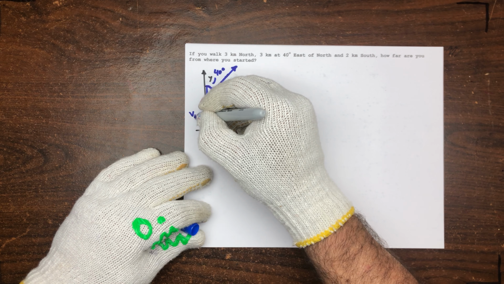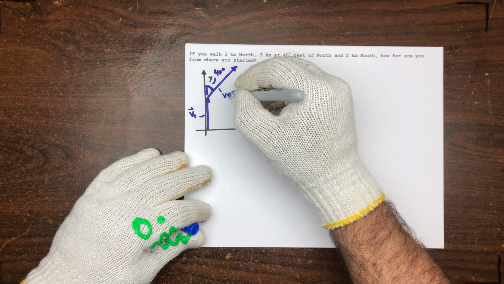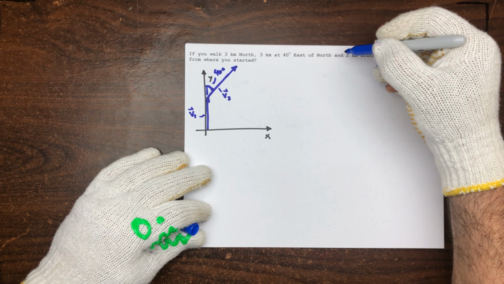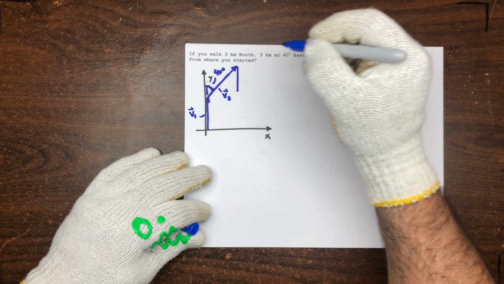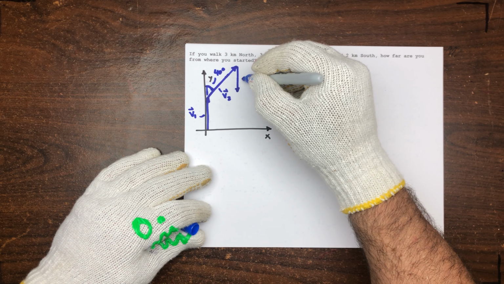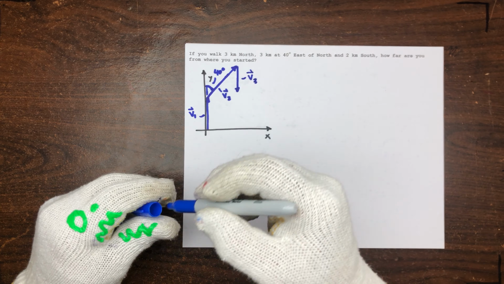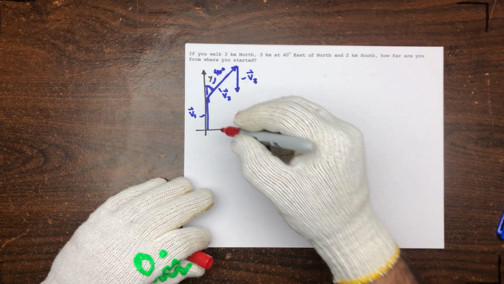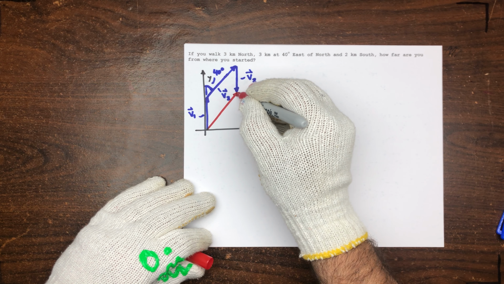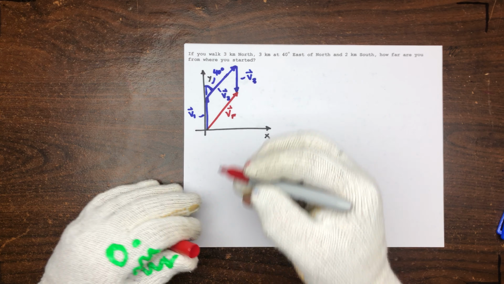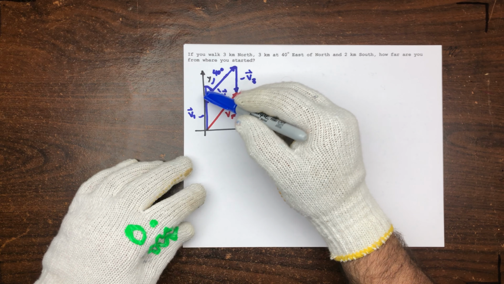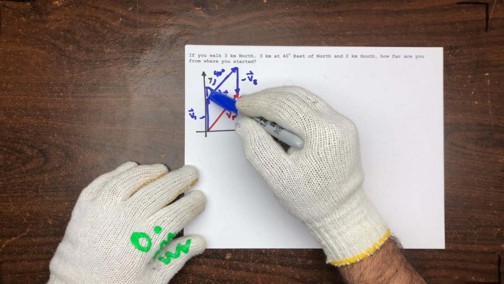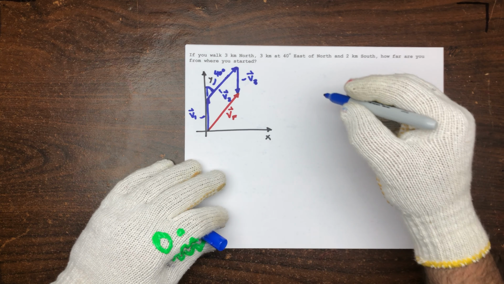This is my V1 vector. This is my V2 vector. And then 2 kilometers south. Oh, I shouldn't put that there because I'm going to clutter up my picture here. So 2 kilometers south, and that's going to be my V3 vector. And there's my resultant vector there. We'll call that VF. I already know that I should break down components because this V2 vector does not align with my coordinate system. So let's do that right away.